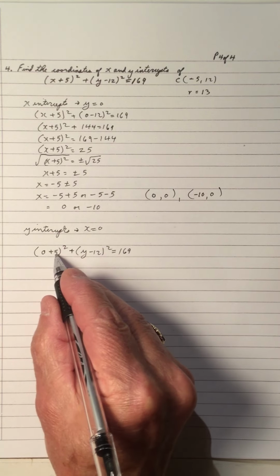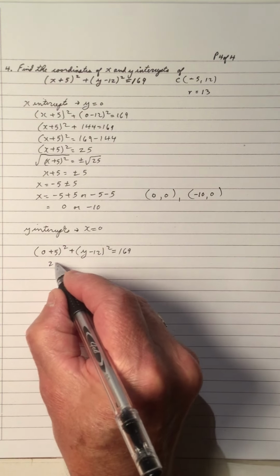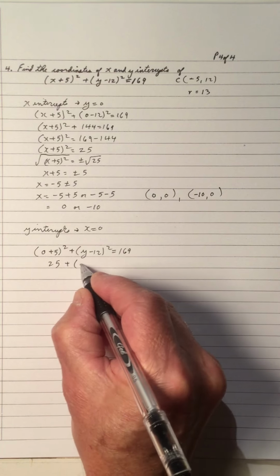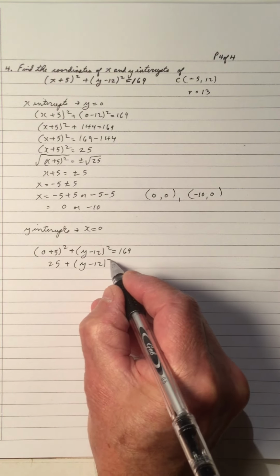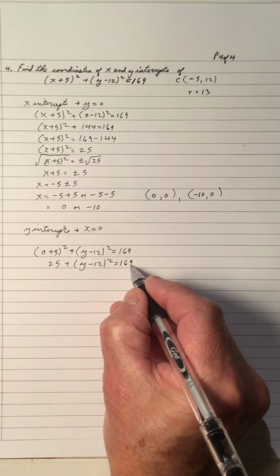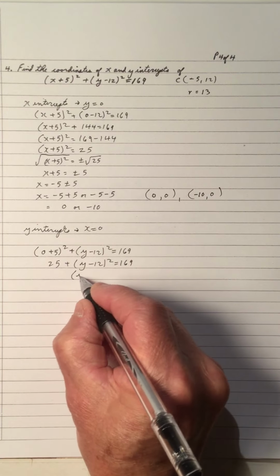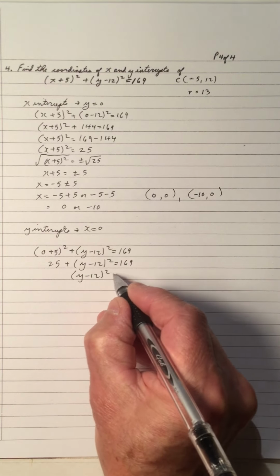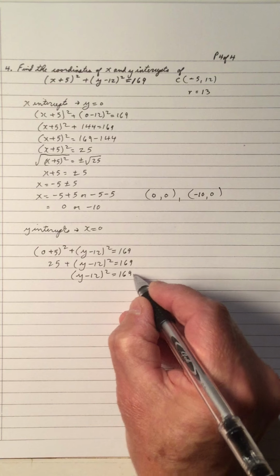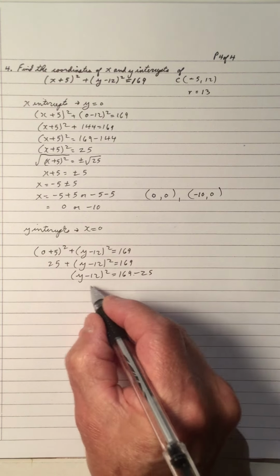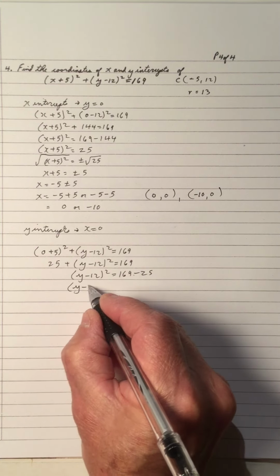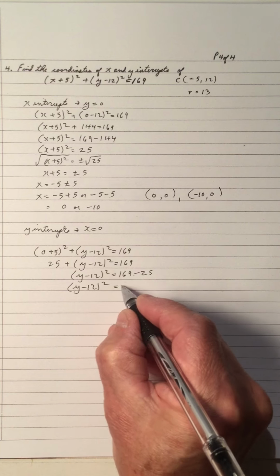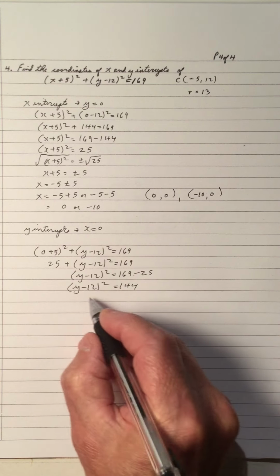And x plus 5 is 5. 5 squared is 25. So we're just solving for y now. y minus 12 squared minus 25. Negative 25 minus 25 makes 144.